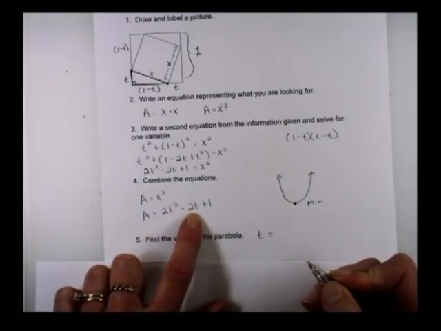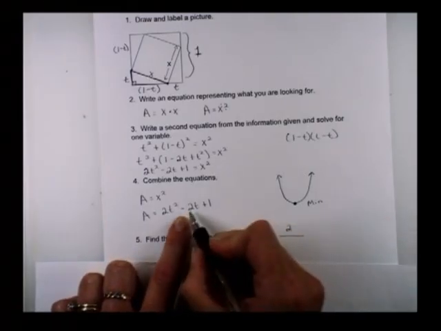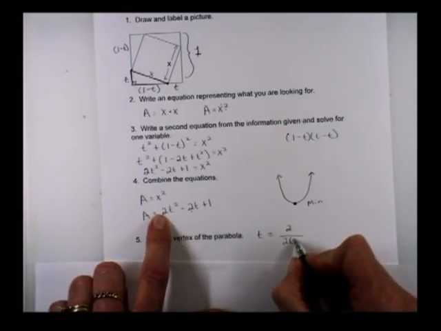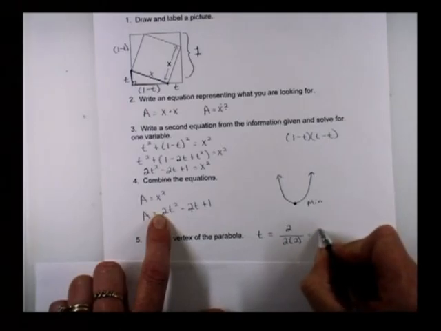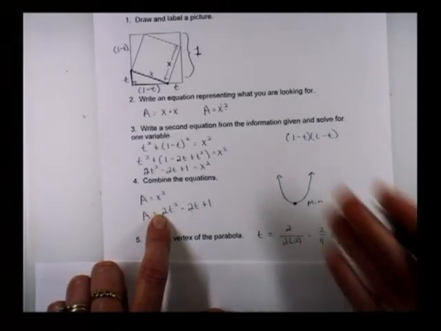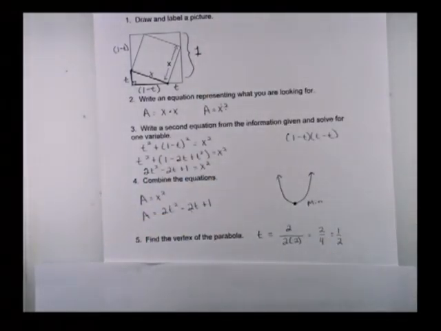So t is equal to negative b over 2a. So negative b will be 2 over 2 times a, which is 2. So that's 2 over 4, or 1/2. And no units were given, so it's 1/2 unit.